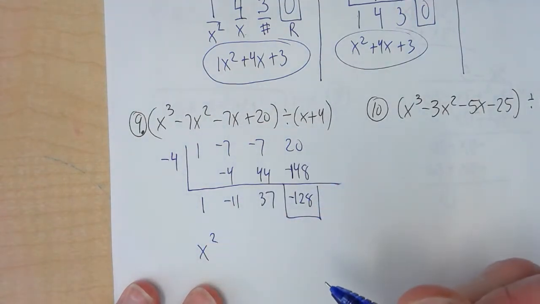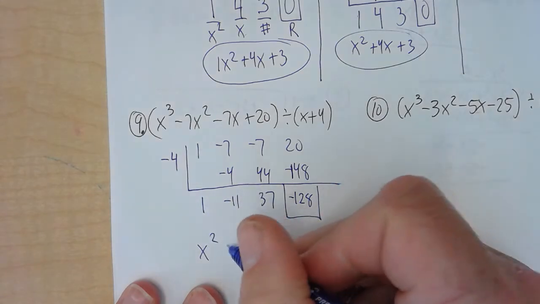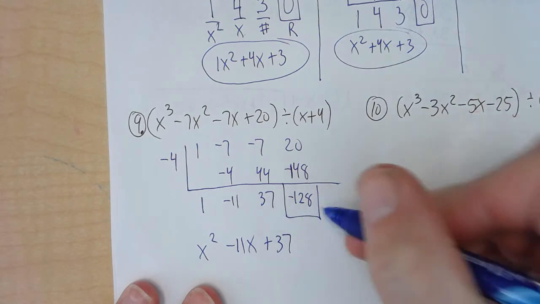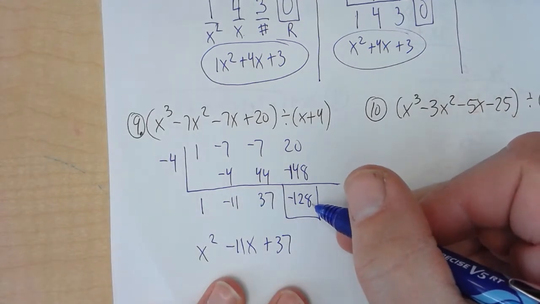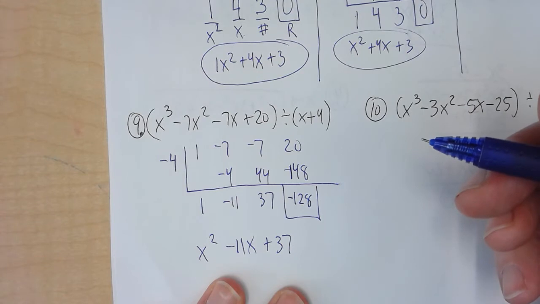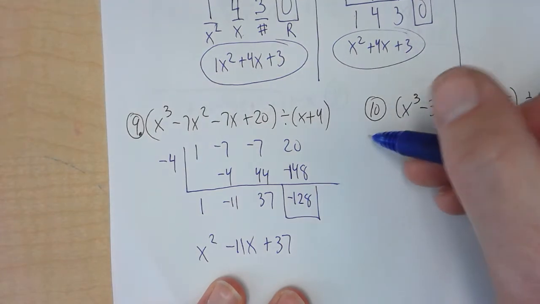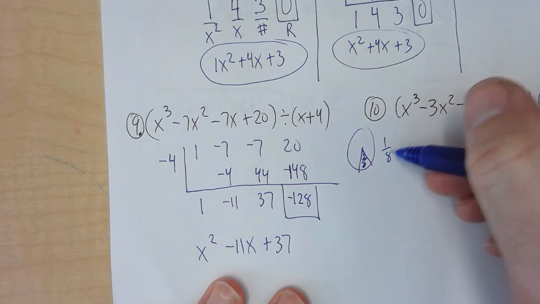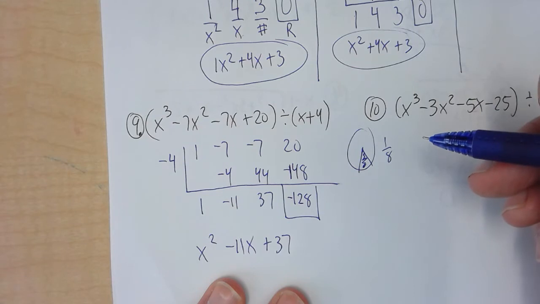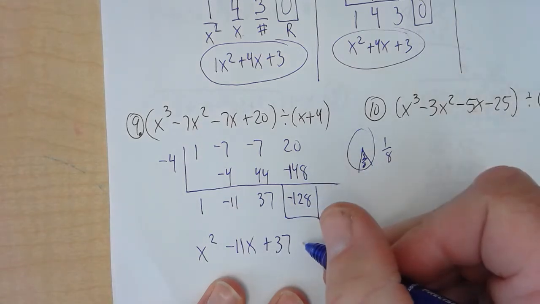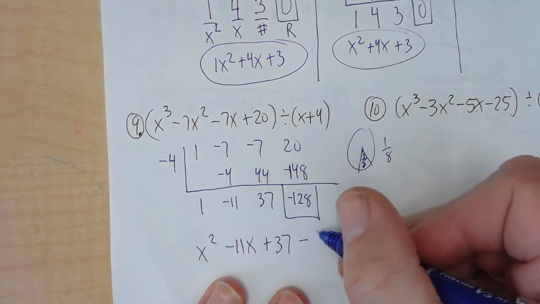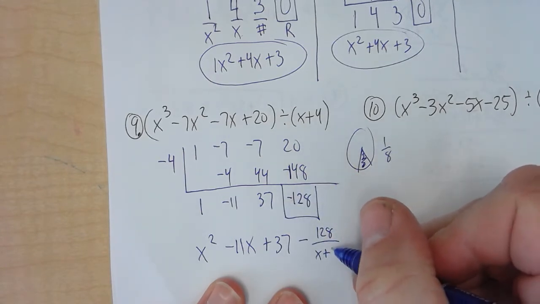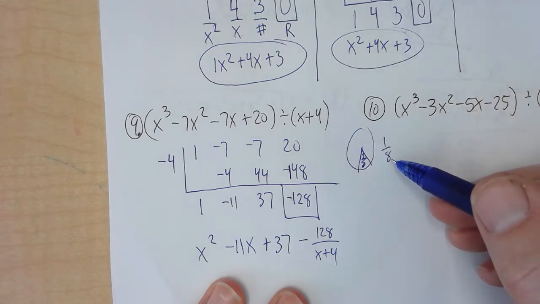All right. So x is squared. That's the squared term. Minus 11x, that's the x term, plus 37 is the number term. Now the remainder is a fraction, so remainders need to be expressed as a fraction. Like if you have a pizza and you have one piece left, that would be like 1/8 of the pizza. That's a fraction, that's the remaining part of the pizza. So we're going to change this to minus, with the negative there, we're honoring that, 128 over what I divided by, x plus 4. So I'm dividing a pizza by 8, so it'd be 1 piece out of 8.